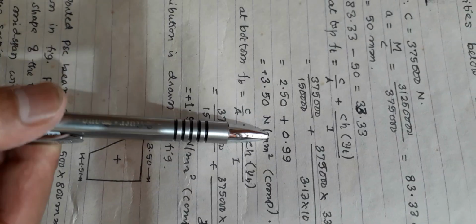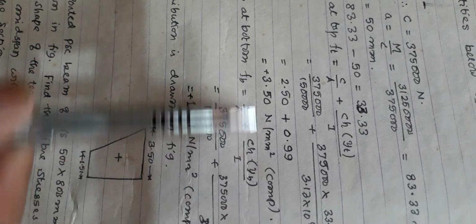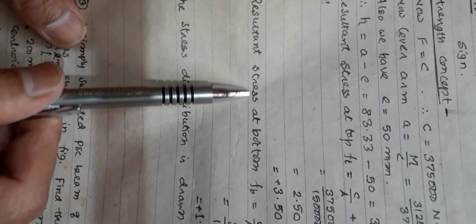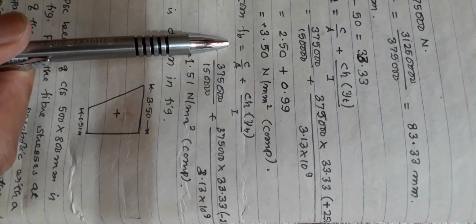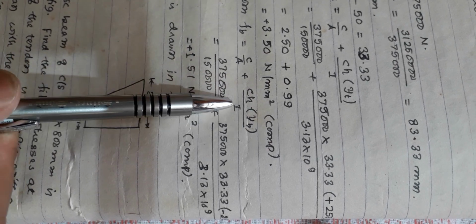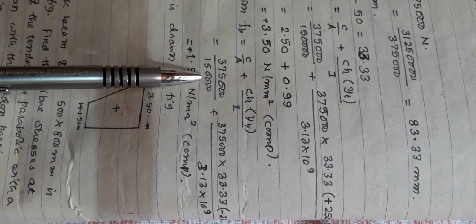Okay, so you will get resultant stress as plus 3.50 Newton per mm square, and plus sign indicates that it is compression. Okay, similarly, bottom fiber stress Fb can be written as C by A plus or minus CHYb by I. Okay, all the values you can put it here now. C value you know, A value you know.